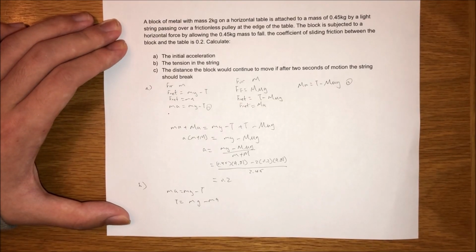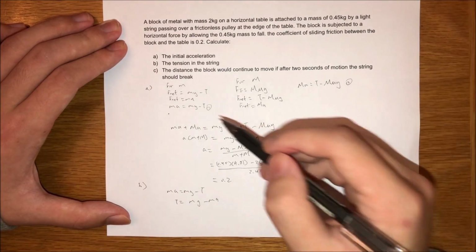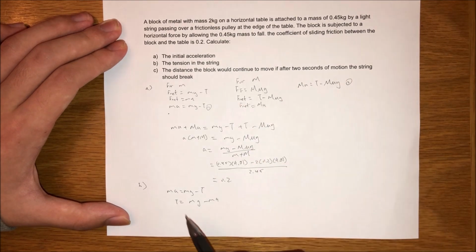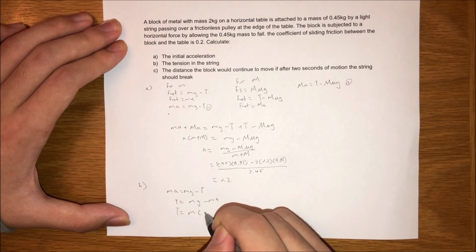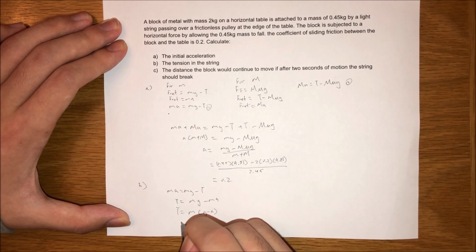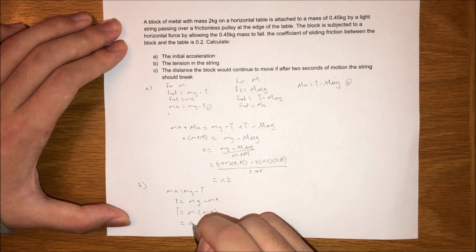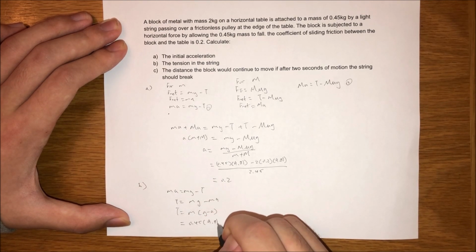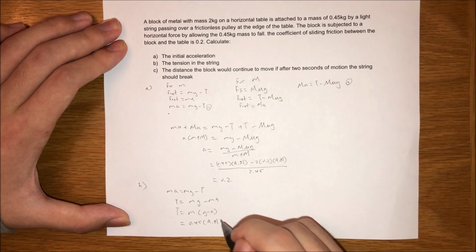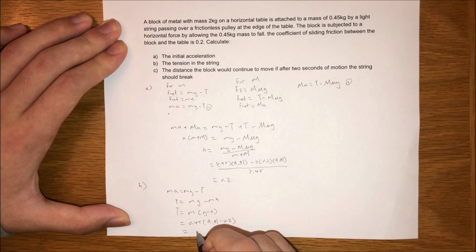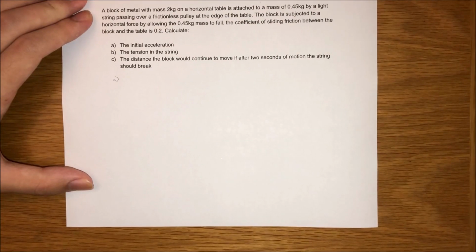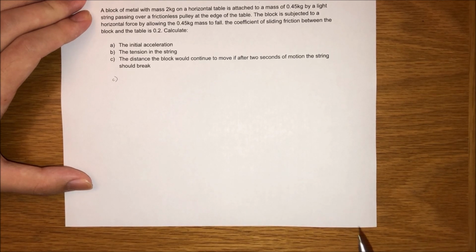So for part B, we have to calculate the tension in the string. So you're going to look at equation 1 from part A. We can rearrange for T. So T equals mg minus ma. Now we factor out the m, so T equals m(g minus a). Then we plug in the values: m is equal to 0.45 times 9.81 minus the acceleration, which was 0.2. And then we plug it in, and you get around 4.32 newtons.